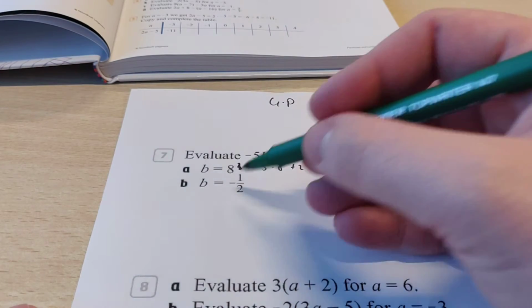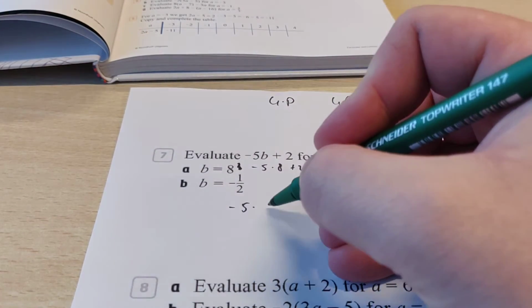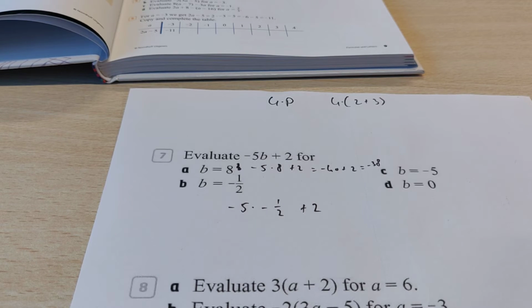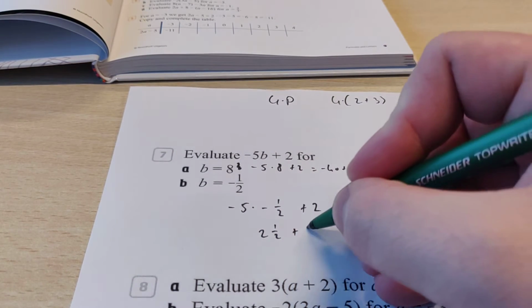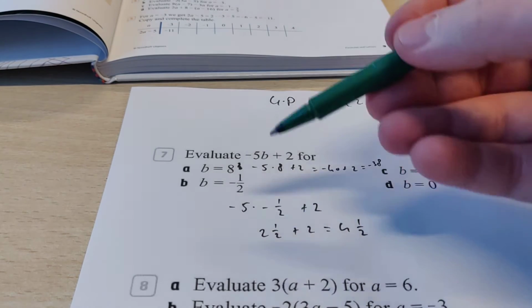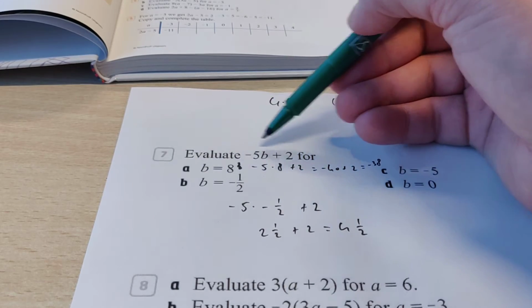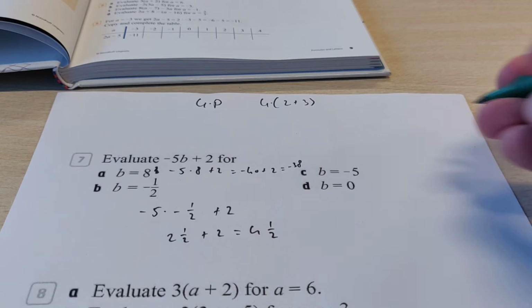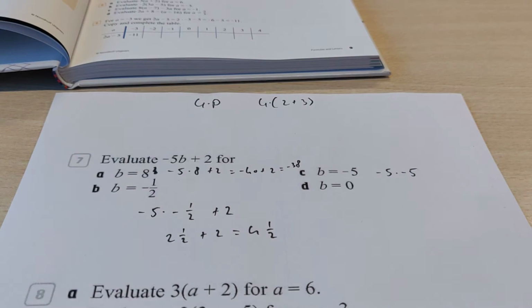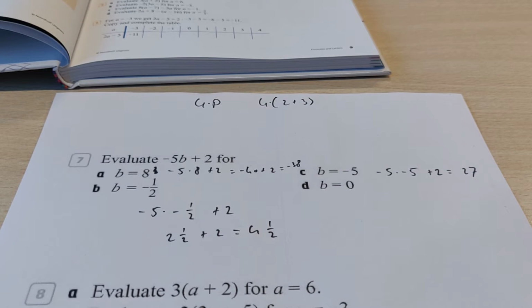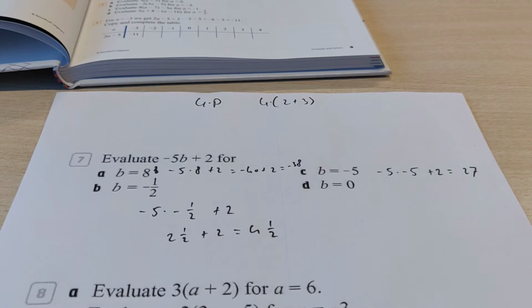Now if b is minus a half, then we have minus 5 times minus a half and then plus 2. Well, minus 5 times minus a half is 2.5. And 2.5 plus 2 is 4.5. So this is how evaluating works, right? You fill something in. Evaluate, it could say calculate also, because you calculate this for whatever b is. Now if b is minus 5, then we have minus 5 times minus 5 and then plus 2. So that's 25 plus 2, that's 27, right? I didn't write down a step because I didn't have enough room. I think D you can figure out yourself, right?